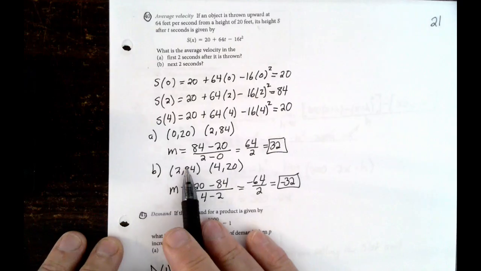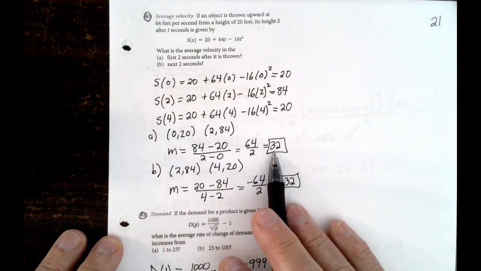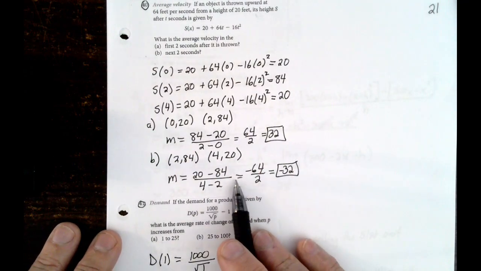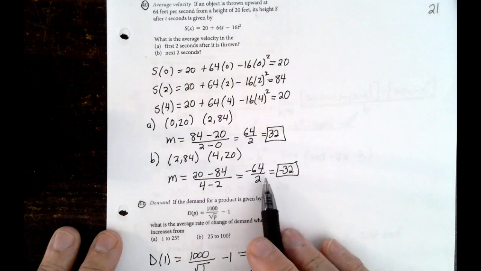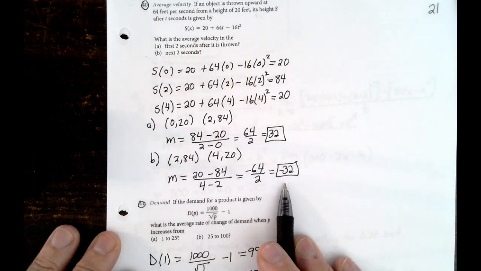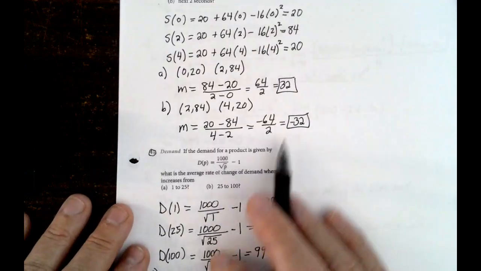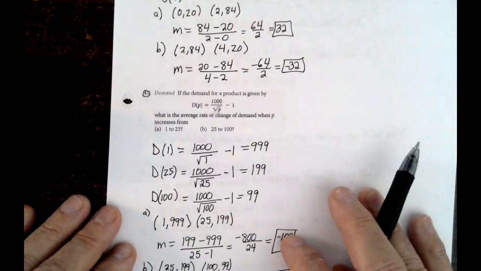And so it makes sense that when it's thrown up, it's going up at a positive velocity of 32 feet per second. And then after 2 seconds have gone by, now it is falling at a rate of 32 feet per second. So it's actually got a negative velocity.